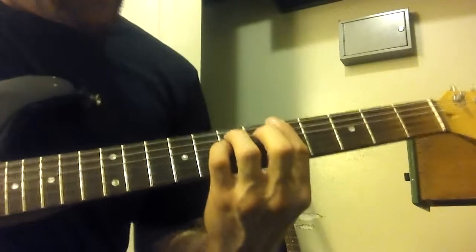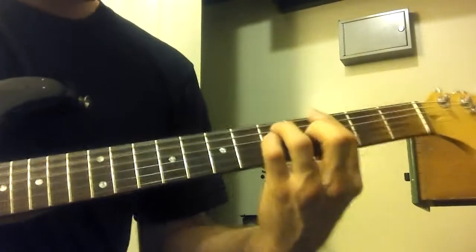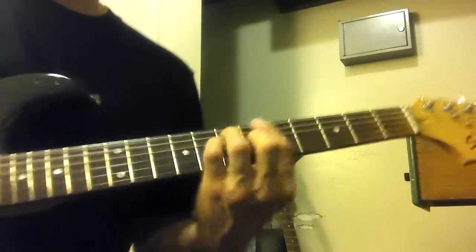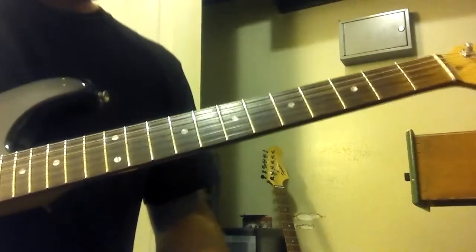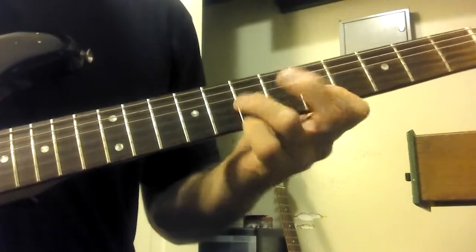So 1 again. Flat 6. Flat 7. Here's the loop. So I put my pointer finger on that, play the scale.